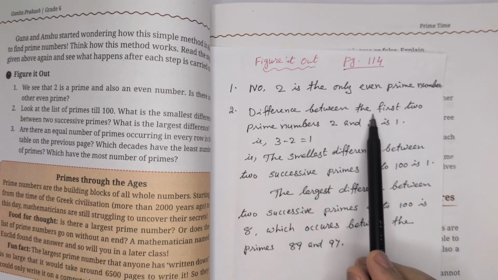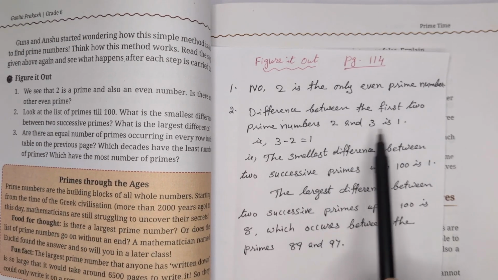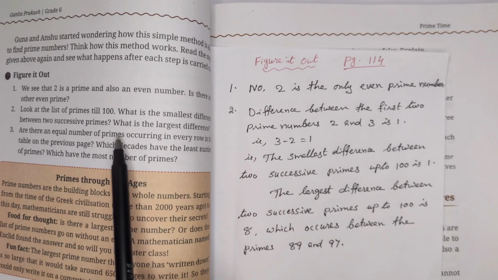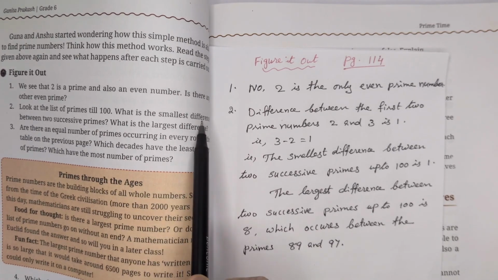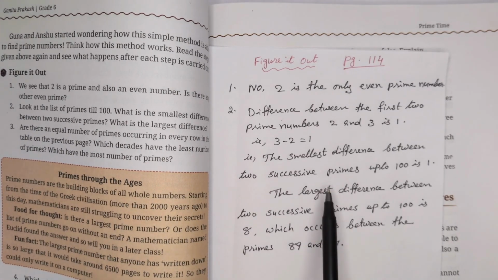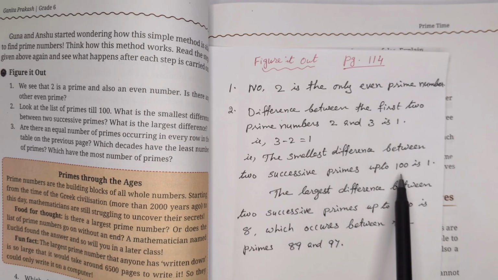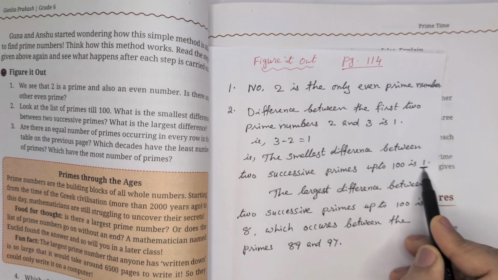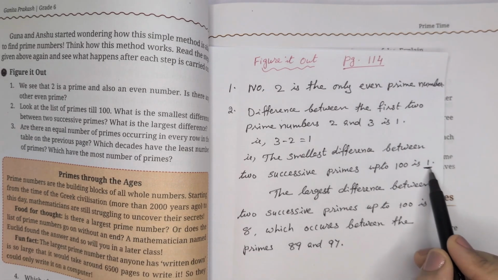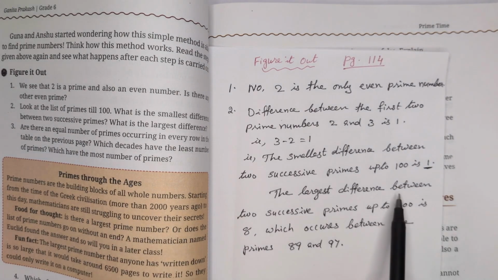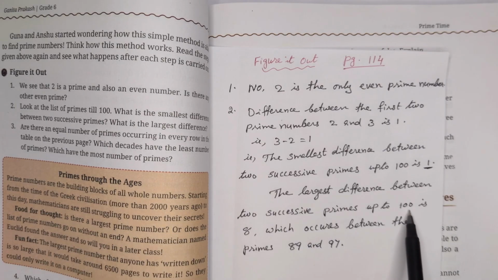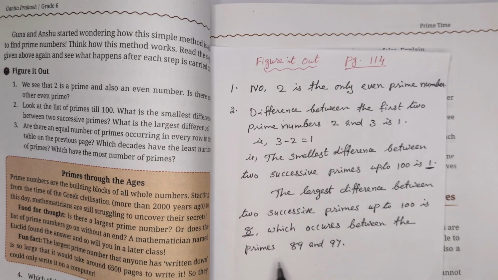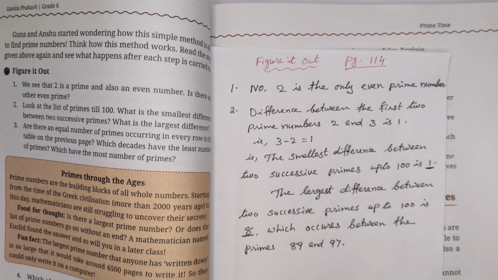The difference between the first two prime numbers, 2 and 3, is 1. 3 minus 2 is 1. So the smallest difference between two successive primes up to 100 is 1. And the largest difference between two successive primes up to 100 is 8. That is coming in between the primes 89 and 97.